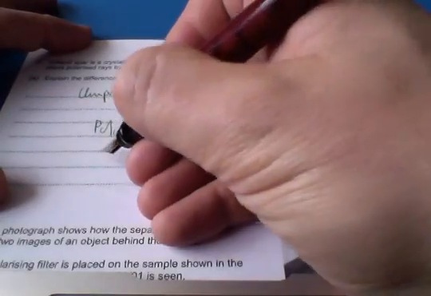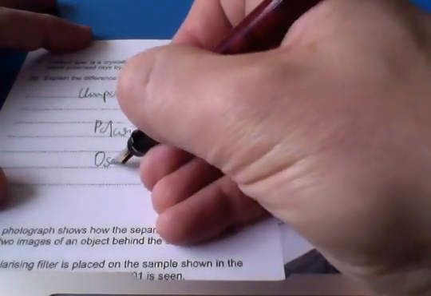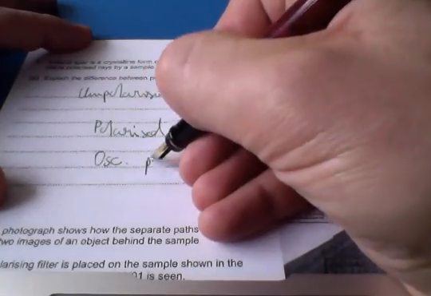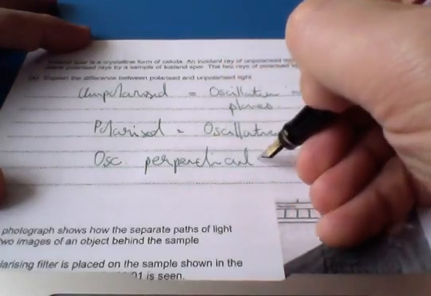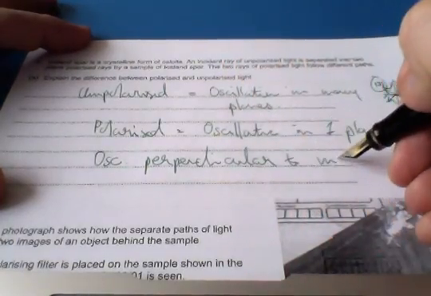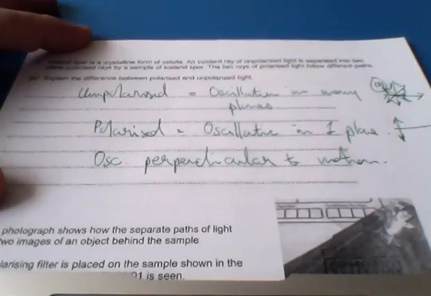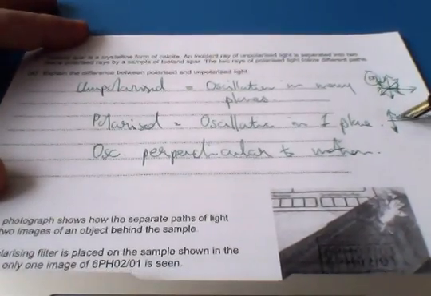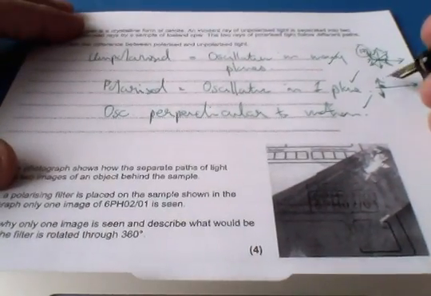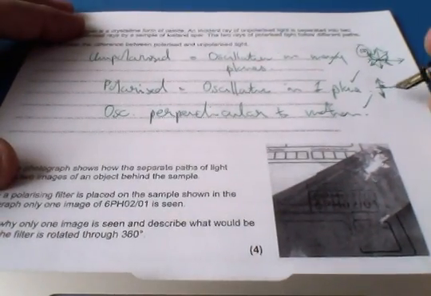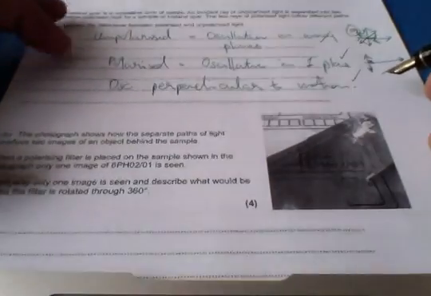However, we need to mention here that the oscillations are perpendicular to the motion. They're perpendicular to the motion. 1, 2, 3. Because if they weren't and they were longitudinal, then it wouldn't be polarized, so you need to state that explicitly.